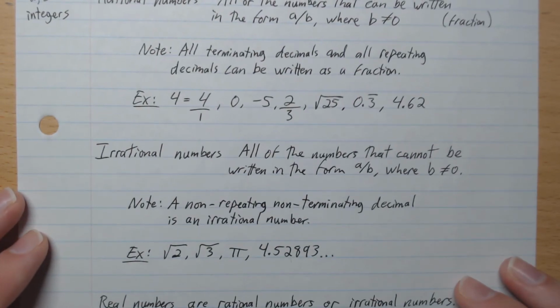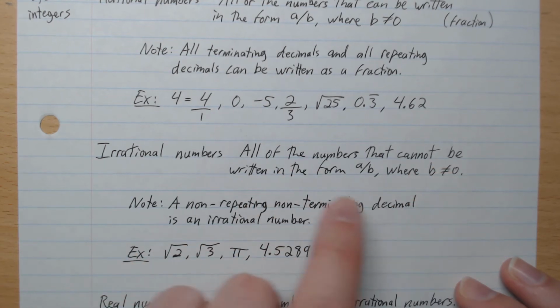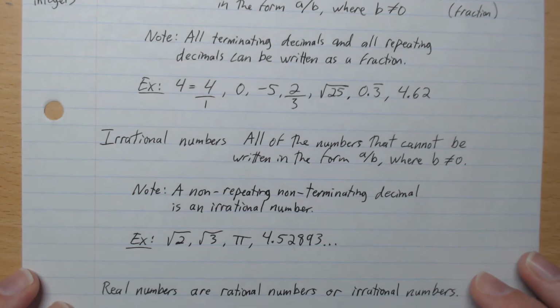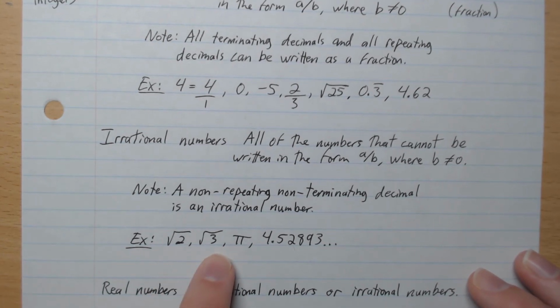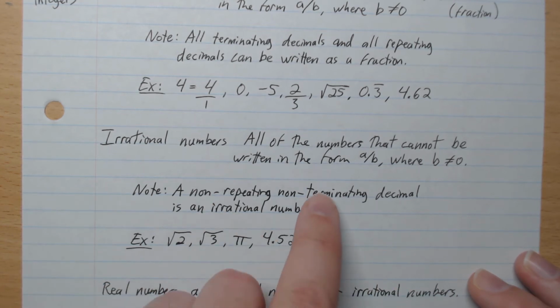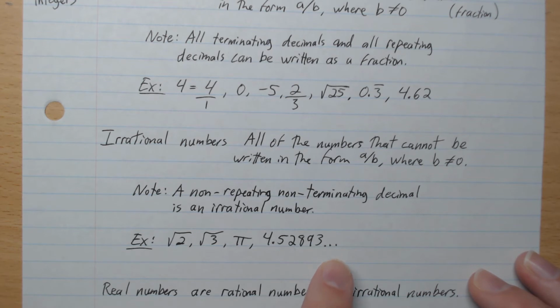So irrational numbers are all of the numbers that cannot be written in the form a over b, where b is non-zero. So a couple examples: root 2, root 3, pi, 4.52893, etc., right? So this would be a non-repeating, non-terminating decimal. And if you get that, it's an irrational number.